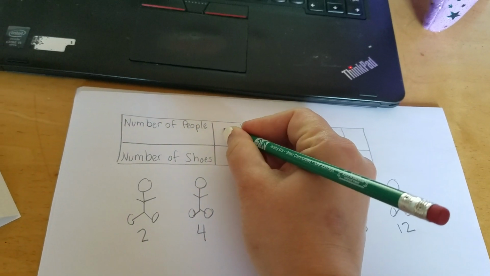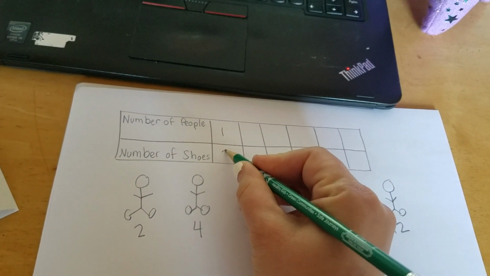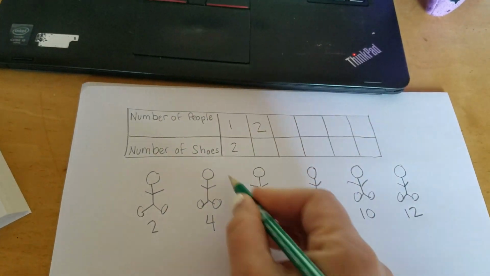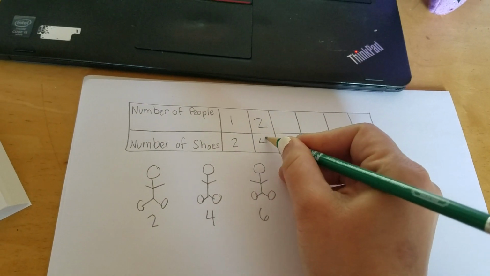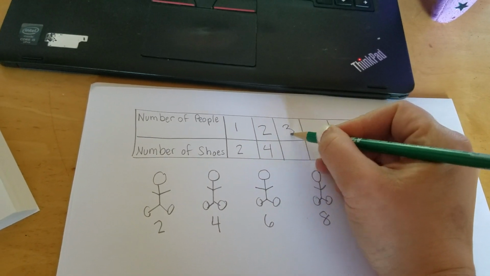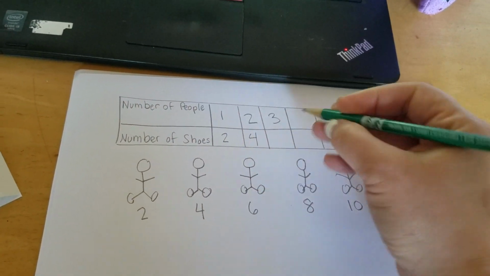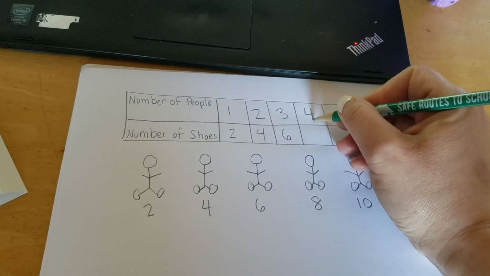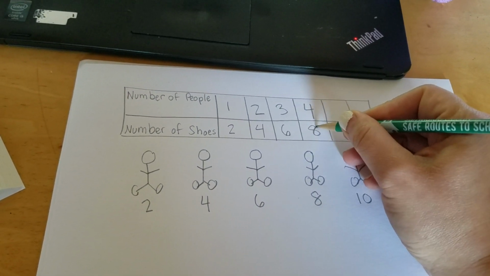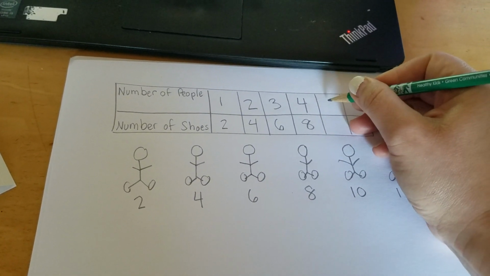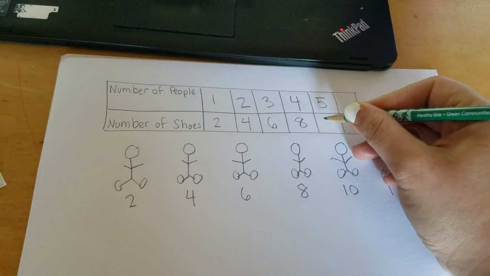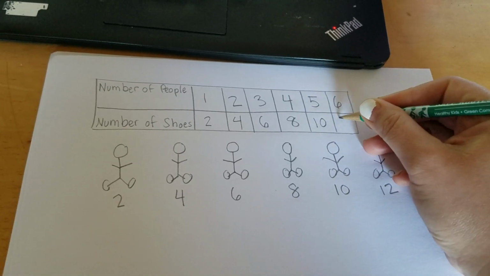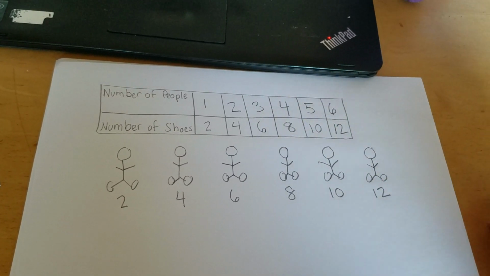So there were 6 people. So 1 person had on 2 pairs of shoes. 2 people had on 4 pairs of shoes. 3 people had on 6 pairs of shoes. 4 people had on 8 pairs of shoes. 5 people had on 10 pairs of shoes. And 6 people had on 12 pairs of shoes.